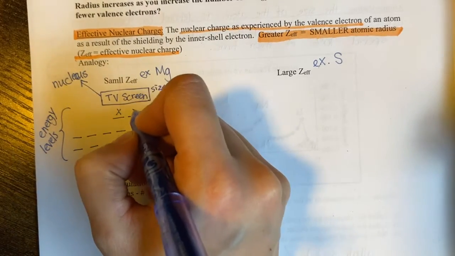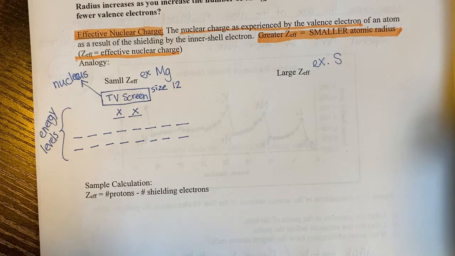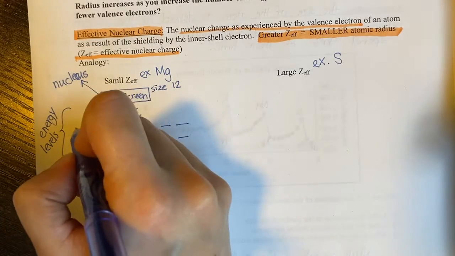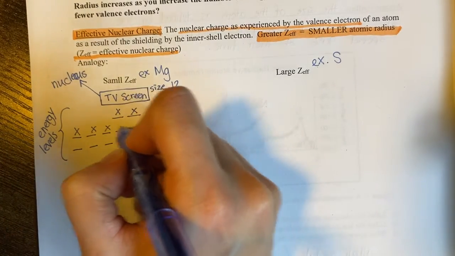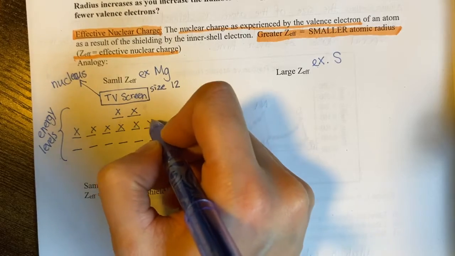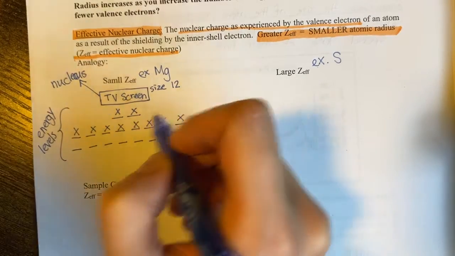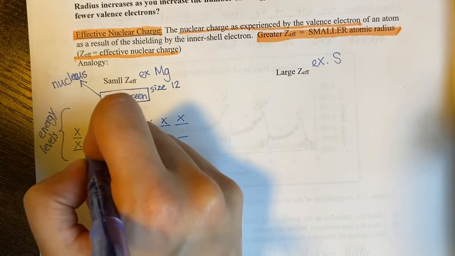So we'll fill in the electrons. First, we have 2 in the first row. So it's a bit like a Bohr-Rutherford diagram. We can have 8 in the second row, and then we have 2 in the last row.